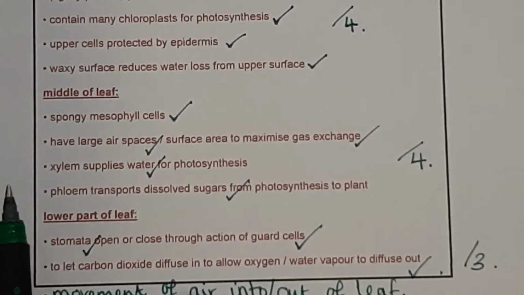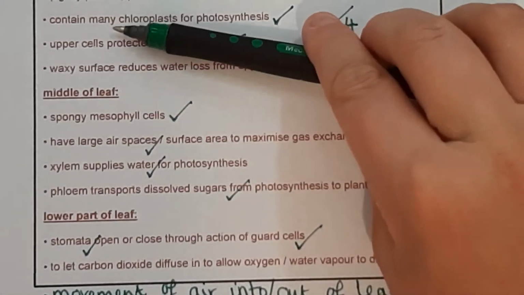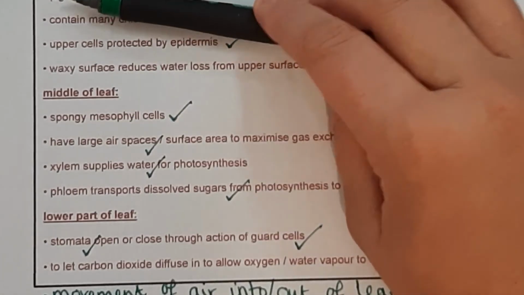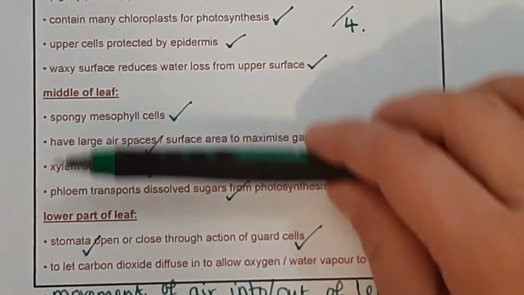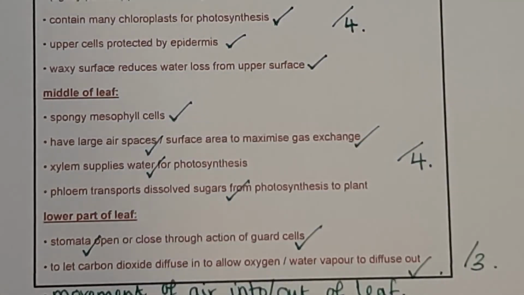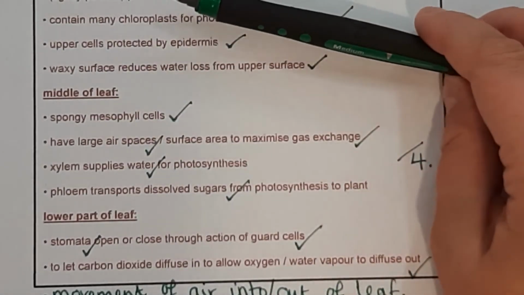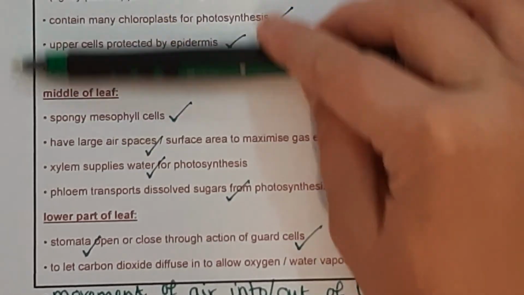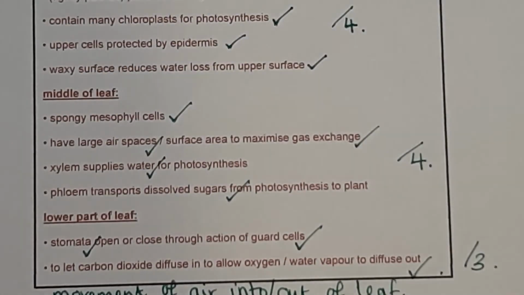To get 5 marks, you'll have needed to get at least 2 marks out of 2 of these 3 sections. So if you got 2 marks for the top of the leaf, 2 marks for the middle of the leaf, and 1 mark for the bottom of the leaf, that's 5 marks. To get 6 marks, you need to have written at least 2 things in each section, ideally more. So as you can see, it's very hard to get 6 marks.